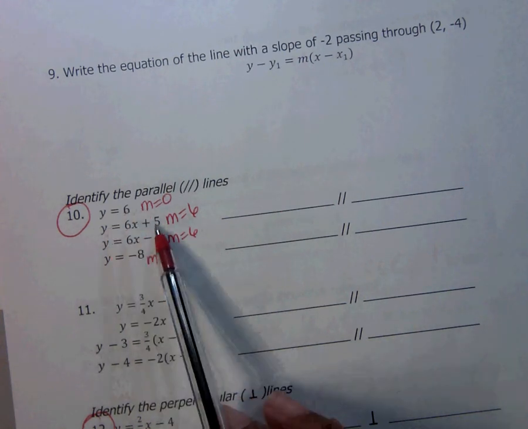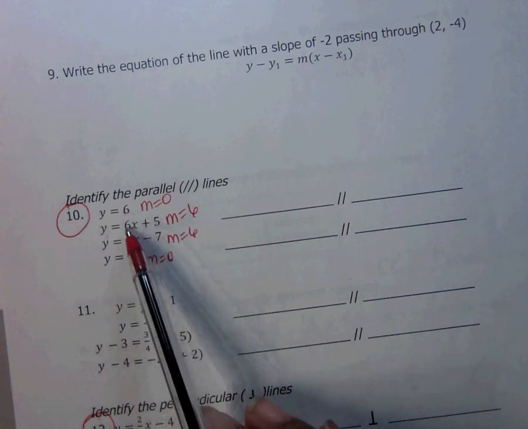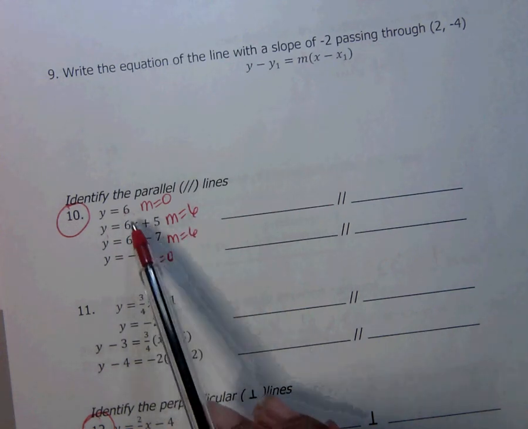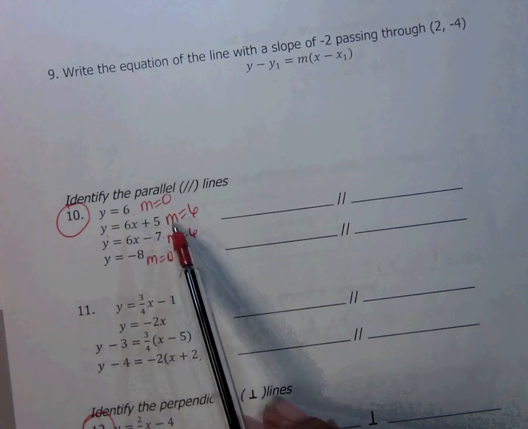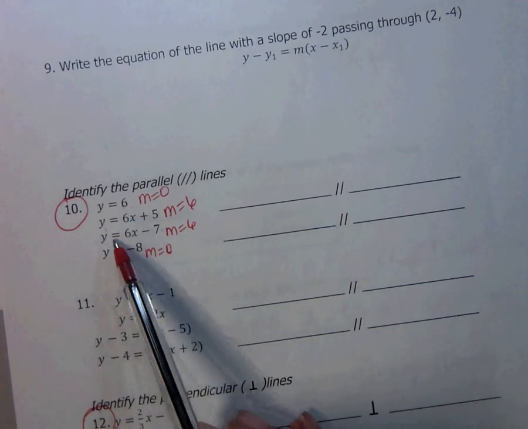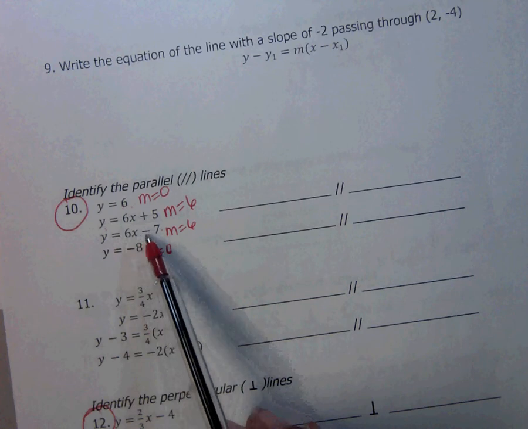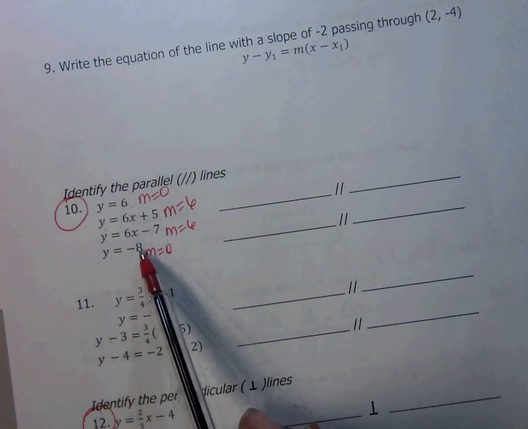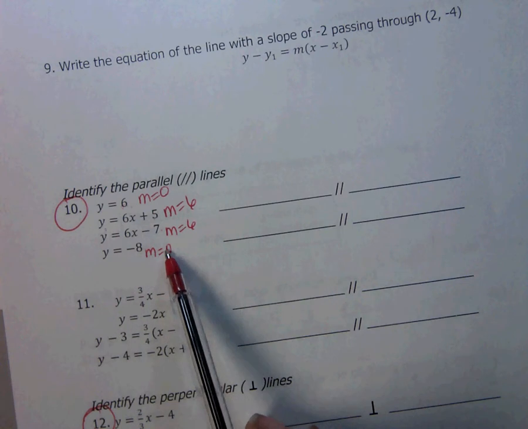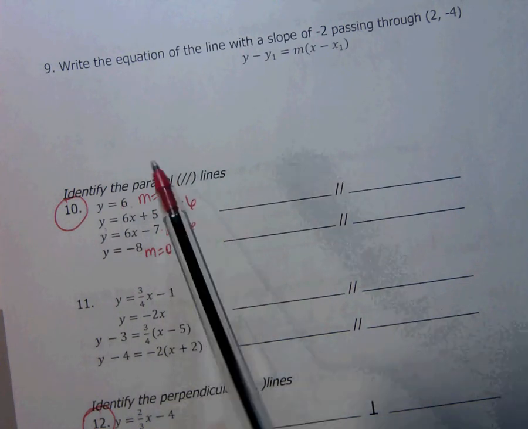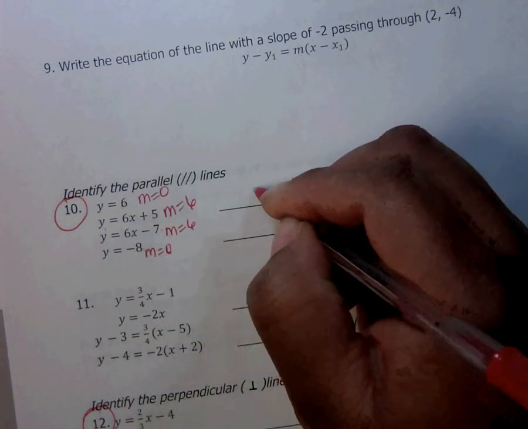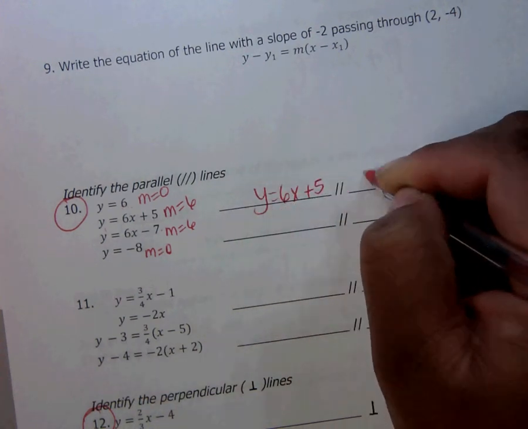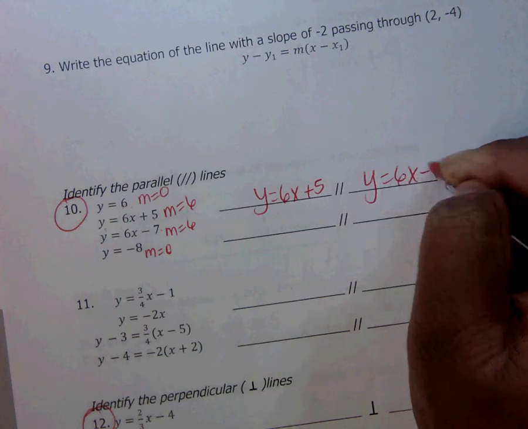The slope of the second equation is 6 because this is mx plus b. I see the x, therefore 6 is in the m spot. M is 6. Y equals 6x minus 7. M is 6. No x here. M is 0. Which lines are parallel? The lines that have the same slope. So, y equals 6x plus 5 is parallel to y equals 6x minus 7.